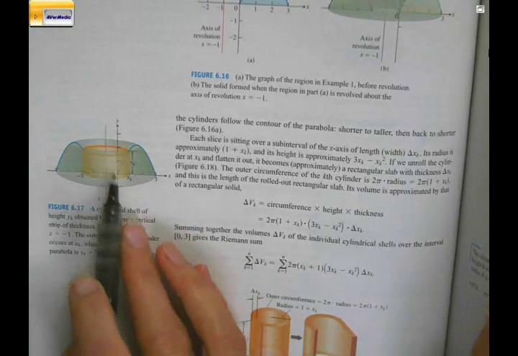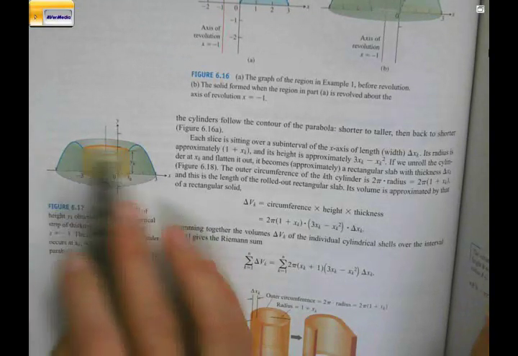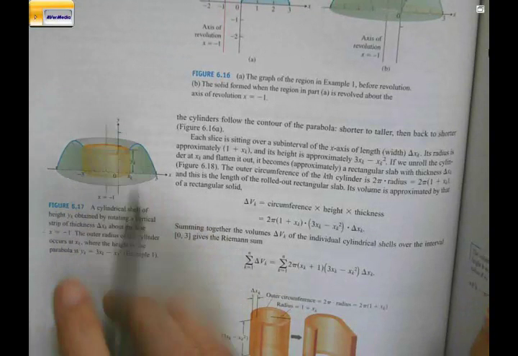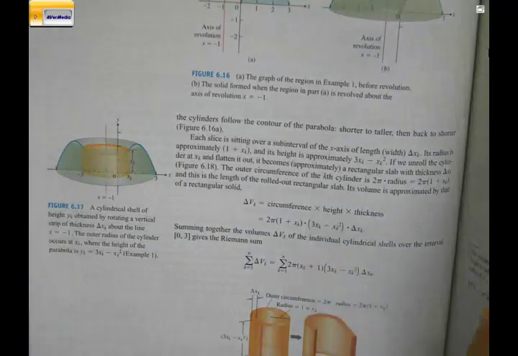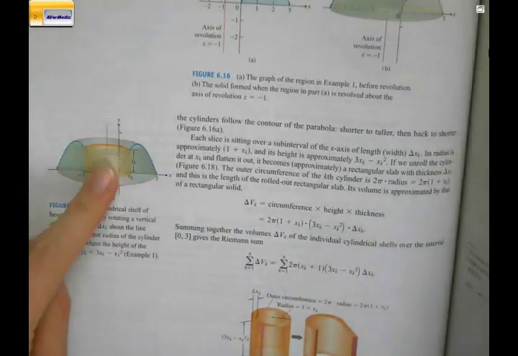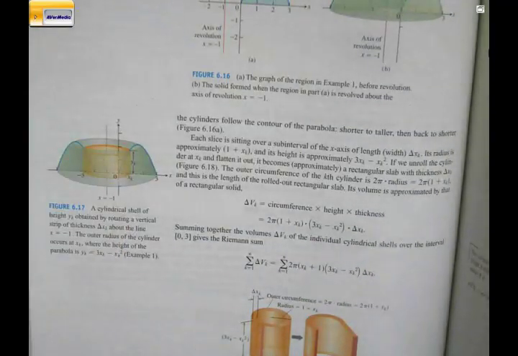They get bigger radii, bigger radii, bigger radii, and then it gets tall, and then it gets short. So you're having multiple cylinders underneath that curve, and we're going to add the volume of all those multiple cylinders to come up with the volume of that entire object from spinning it around.